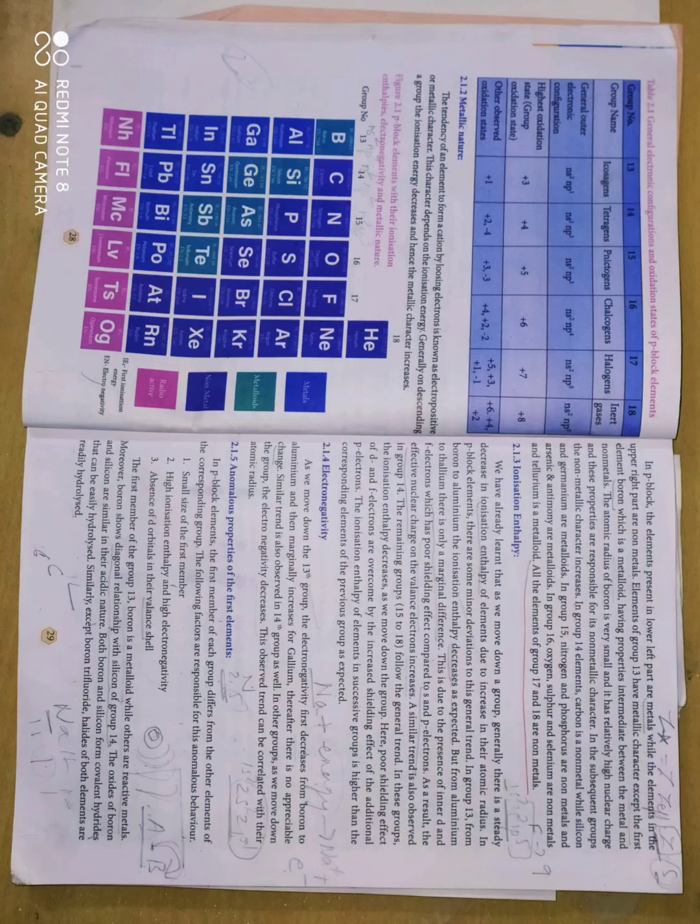Third one, absence of d orbitals in their valence shell. The first element present in all the groups of p block elements is small in size, that is, its atomic number is less, so these elements have an absence of d orbitals in their valence shell. Next, in the same topic, how the first element of each group varies, that we are going to discuss. The first member of group 13, boron, is a metalloid, but the others are reactive metals.